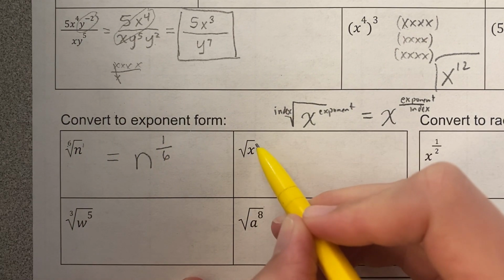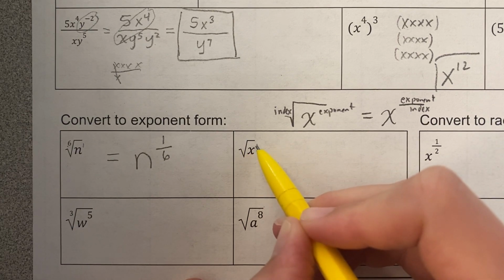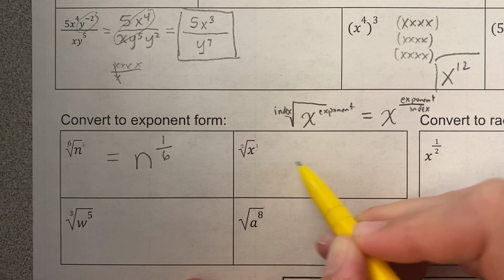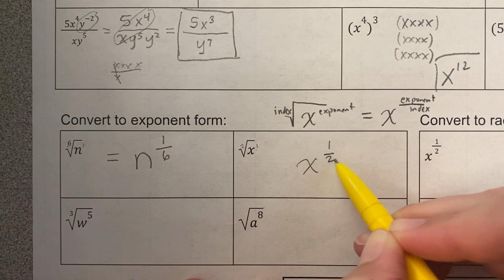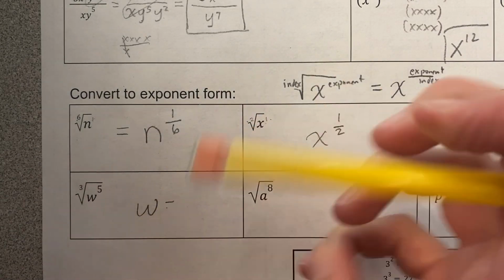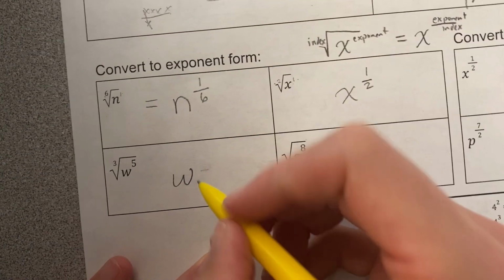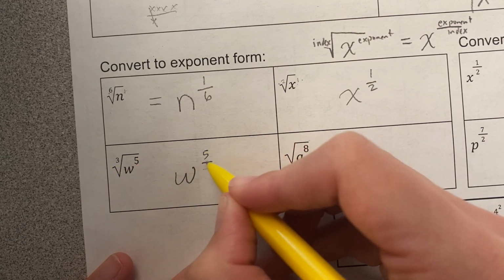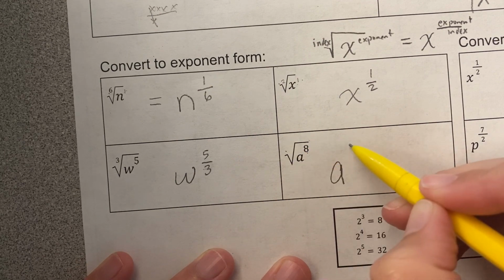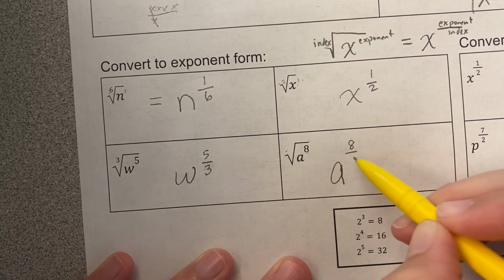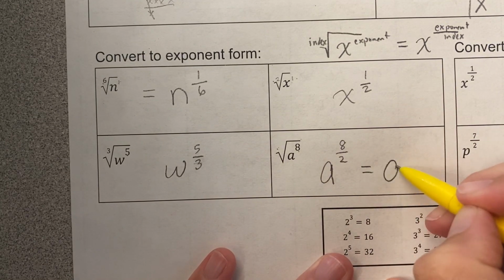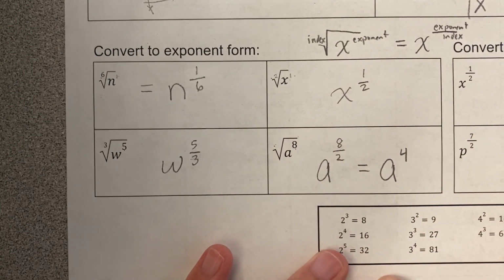Here, the exponent is an invisible 1, and remember when the exponent's not written, it's 1, and when the index is not written, it's an invisible 2. So this is x to the power of 1, exponent over index, 1 over 2. This is w to the power of exponent over index, 5 over 3. This is a to the power of exponent over index. This is 8 over, oh, there's no index written, that's a 2. And we don't leave 8 over 2. That can be simplified. That's a to the power of 4.